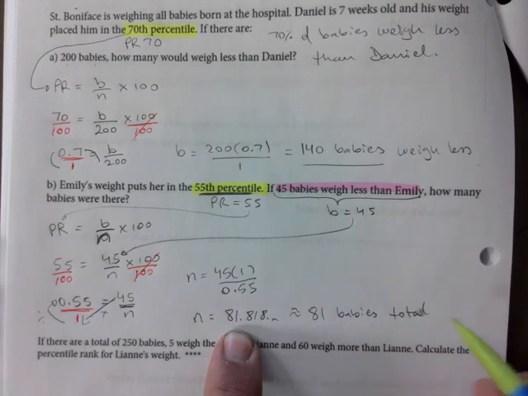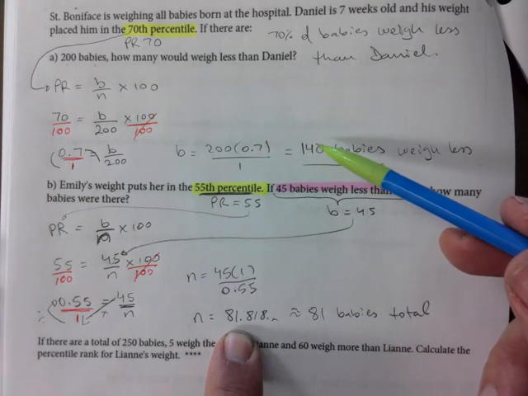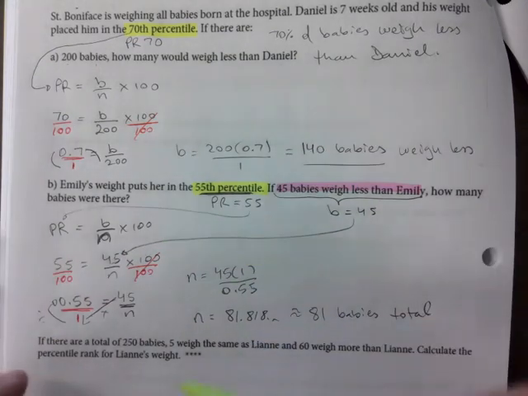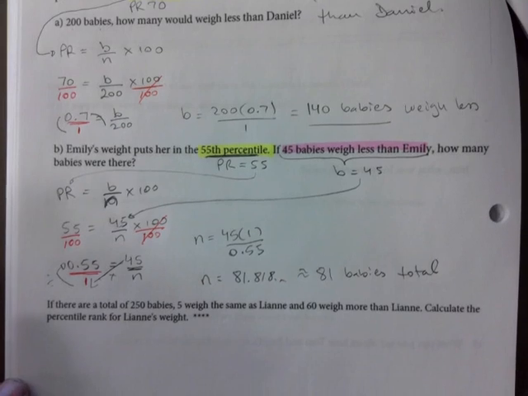So this is just a scenario where you're given B, you're solving for N. The other one, you were given N, you were solving for B. But the way you approach it is exactly the same. We're almost there. I'm just finishing this page and then it's all up to you.